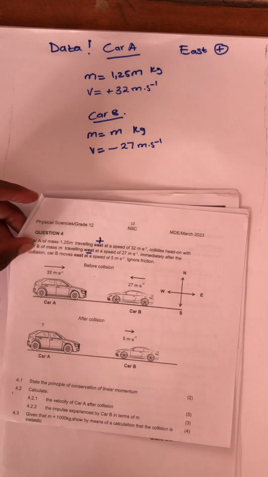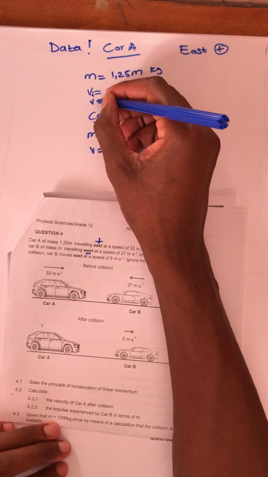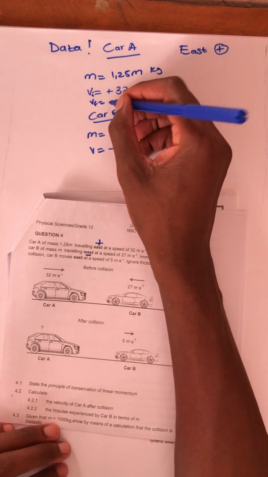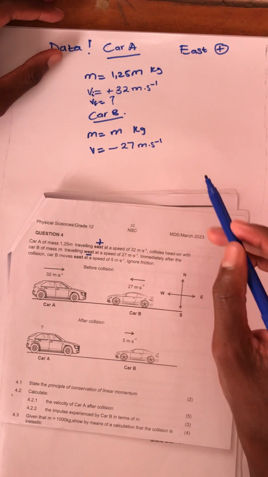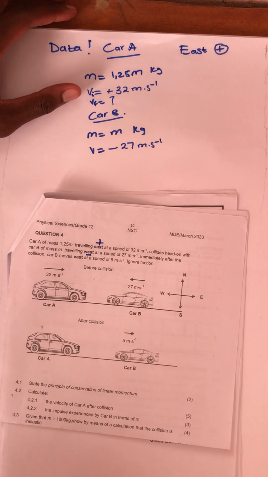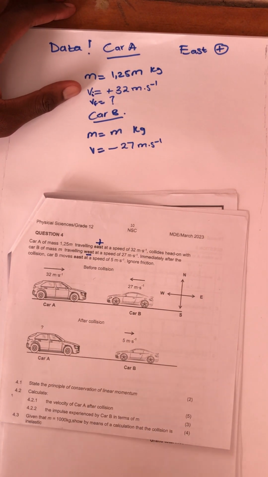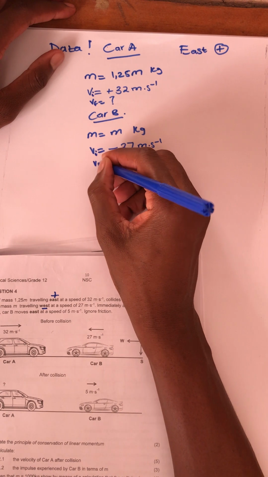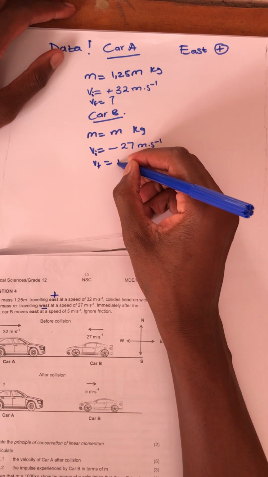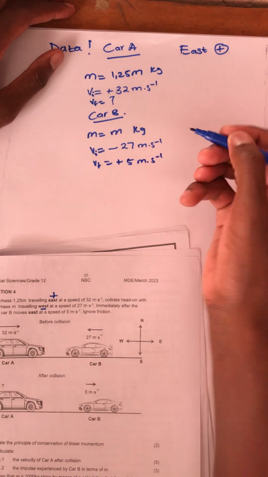After the collision, this one should be initial, this one should be final. They said car B continues moving east at 5 meters per second. It's going east, so it's positive 5 meters per second.